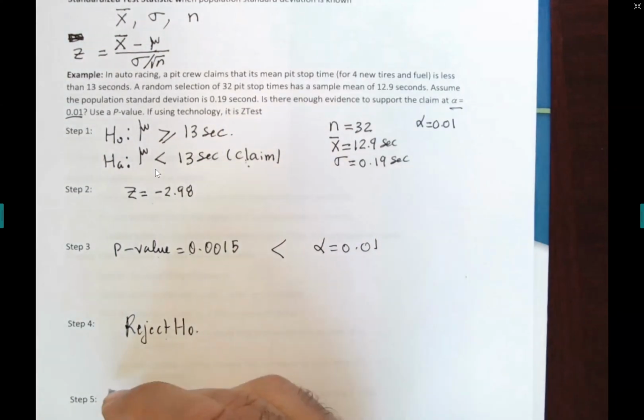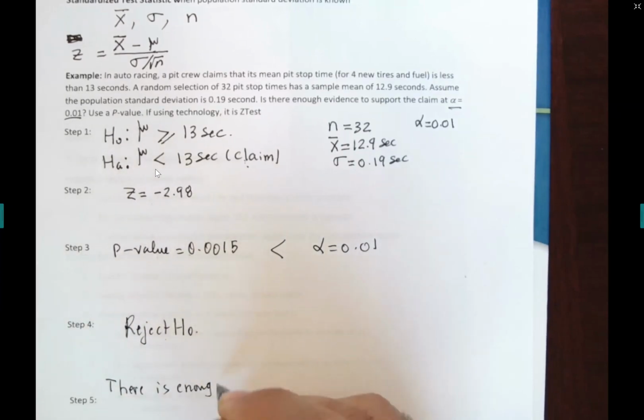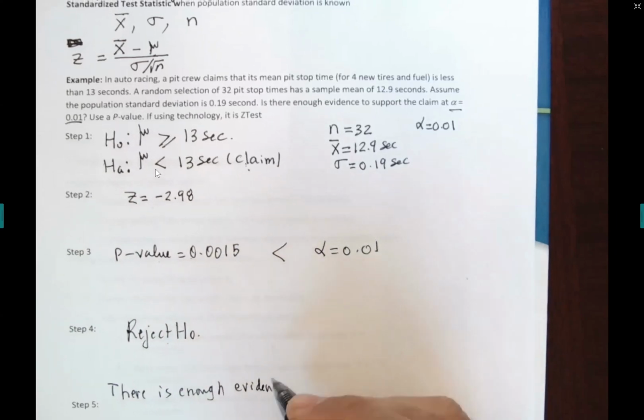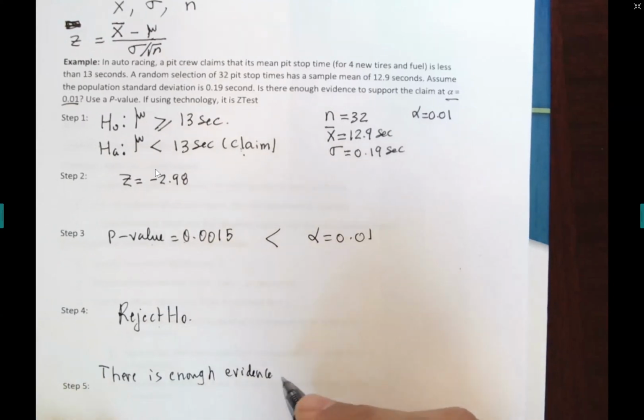We say there is enough evidence. At what significance level? Just like in the interval, we say with 99% confidence. Here, we have to state the significance level.